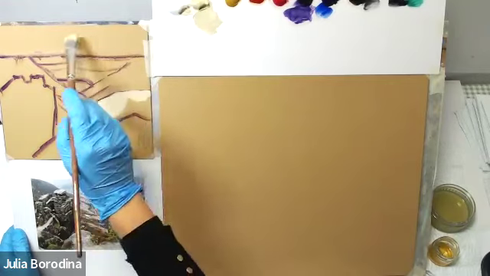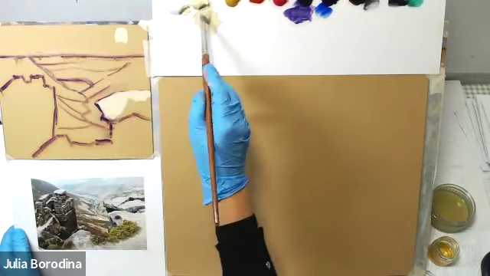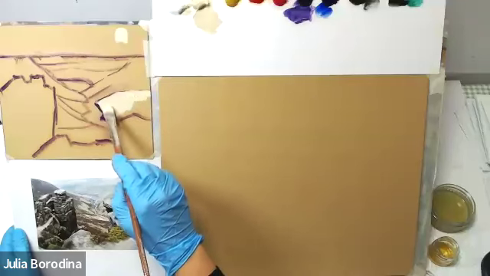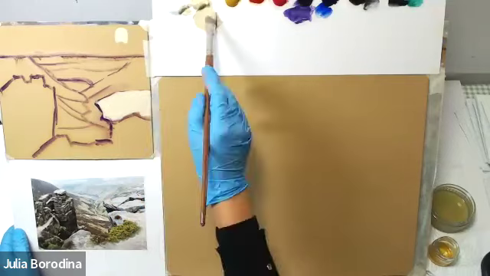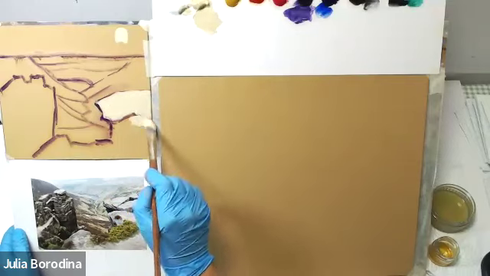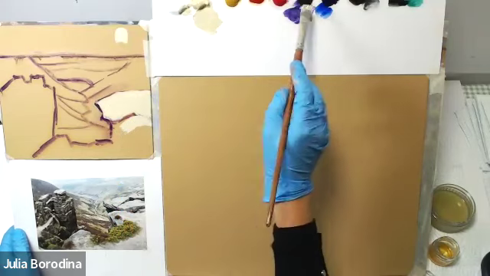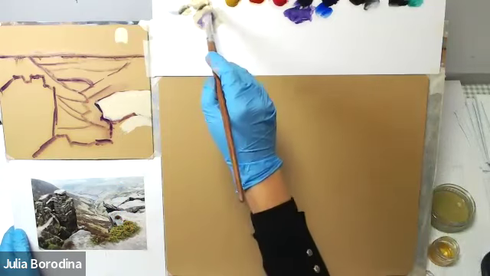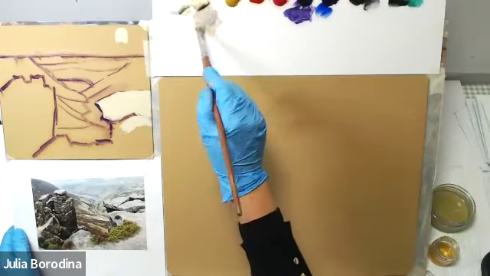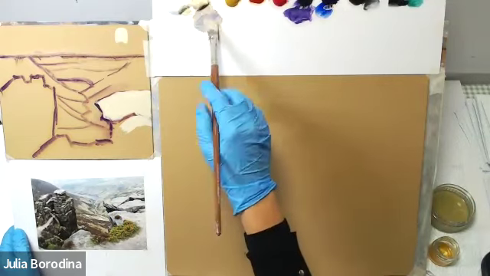So if that's my buff titanium, okay, I can make it slightly darker, slightly more towards the violet, slightly more towards the ochre. And I can also make it go towards a cooler color by adding a small amount of ultramarine.